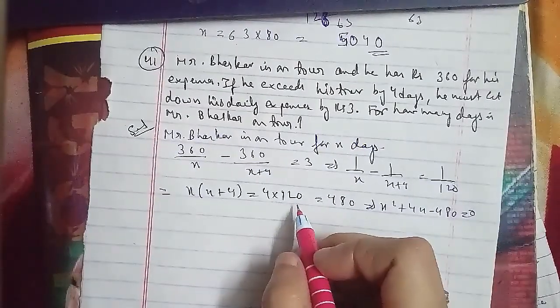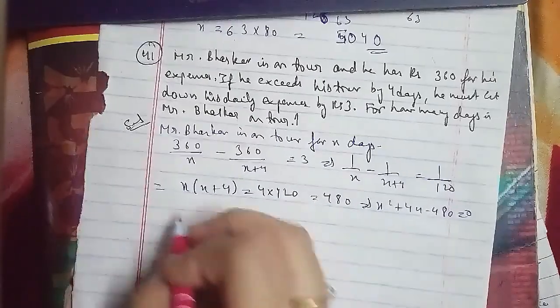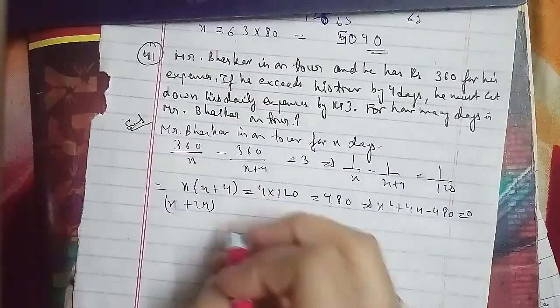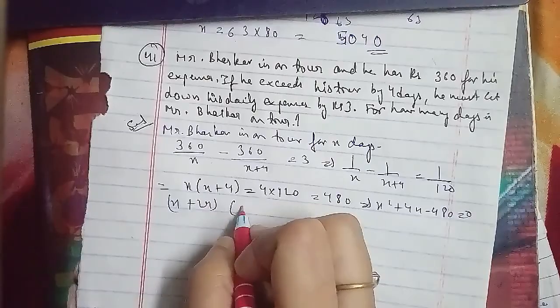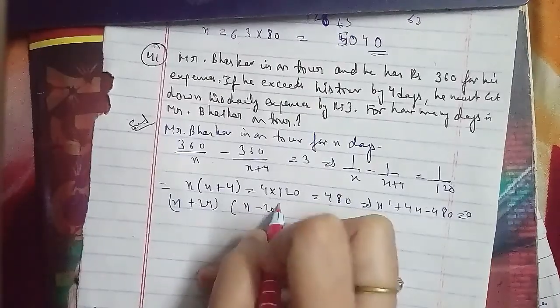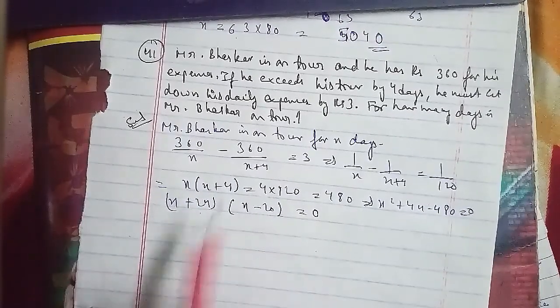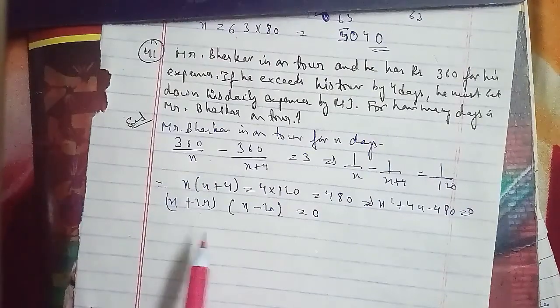So from x plus 24, x equals minus 24, which cannot be possible. The number of days cannot be negative, so from x minus 20 we get x equals 20. So that will be the right answer. So Mr. Bhaskar is on tour for 20 days.